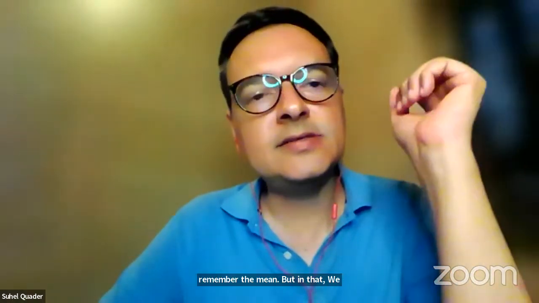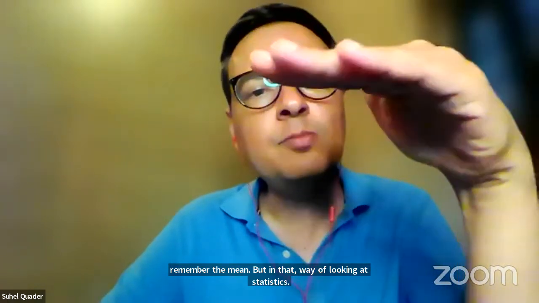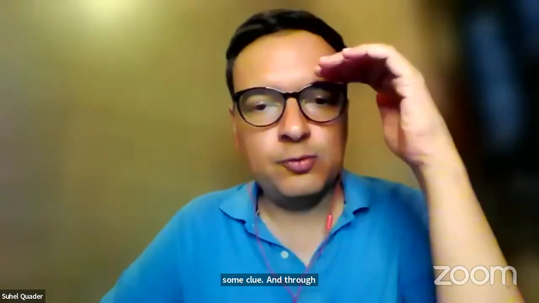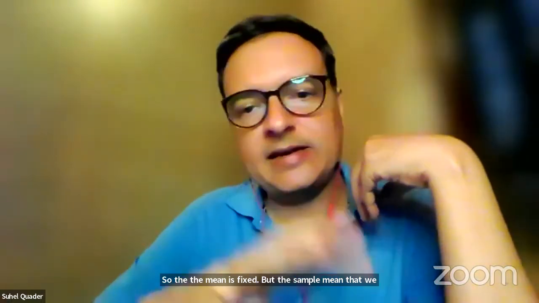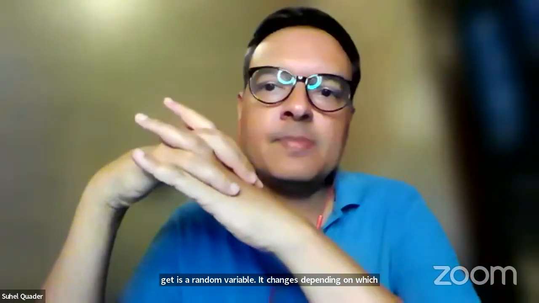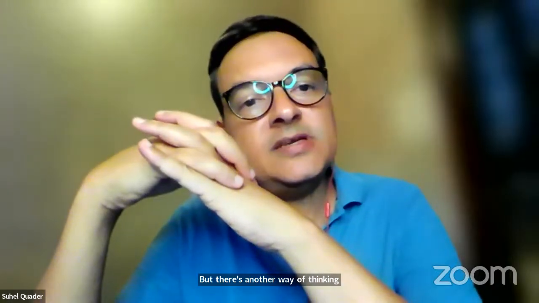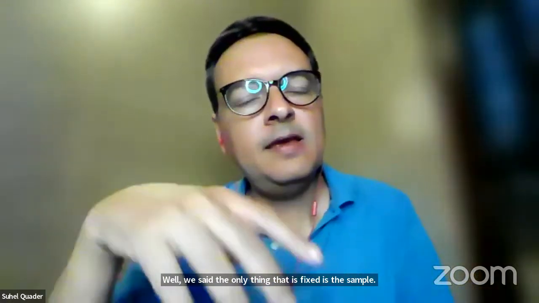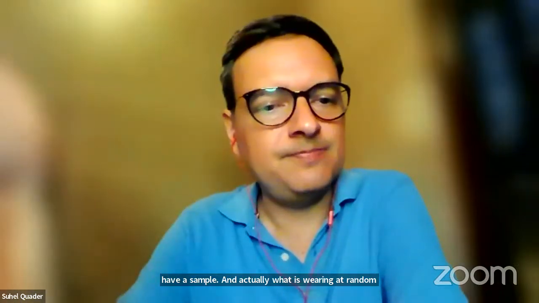way of looking at statistics, the mean of the population is fixed, right? There is some true mean. And through sampling, we are trying to get at that true mean. So the mean is fixed, but the sample mean that we get is a random variable. It changes depending on which sample exactly we happen to get at that time. But there's another way of thinking about statistics where we say the only thing that is fixed is the sample. That's because that's the only thing that we have. We only have a sample. And actually, what is varying at random, or we can think of it as random, is the population mean.